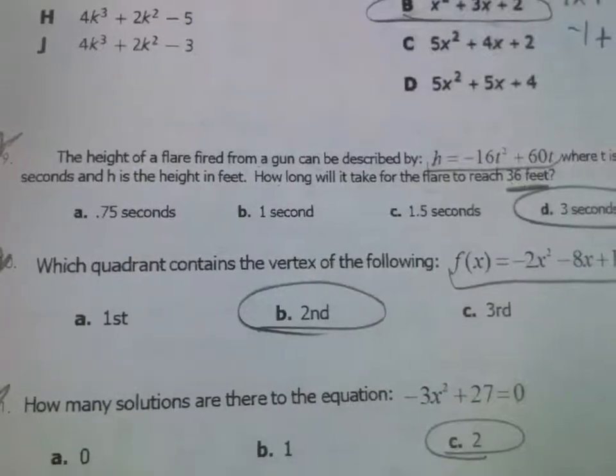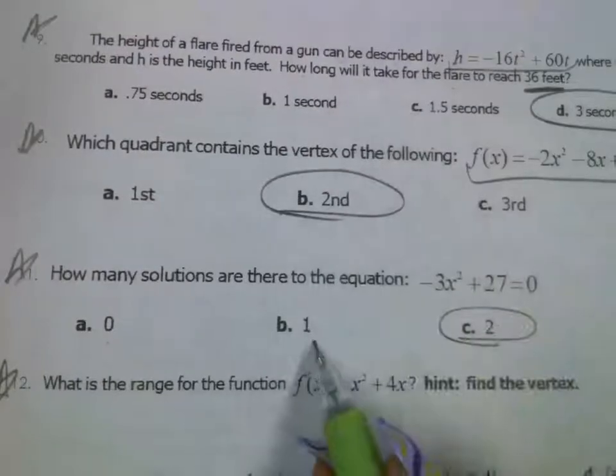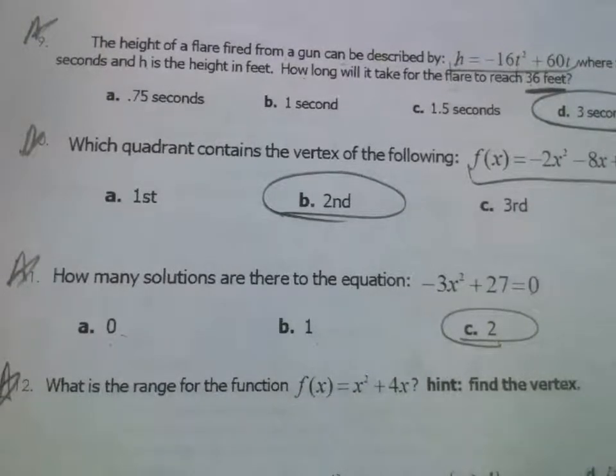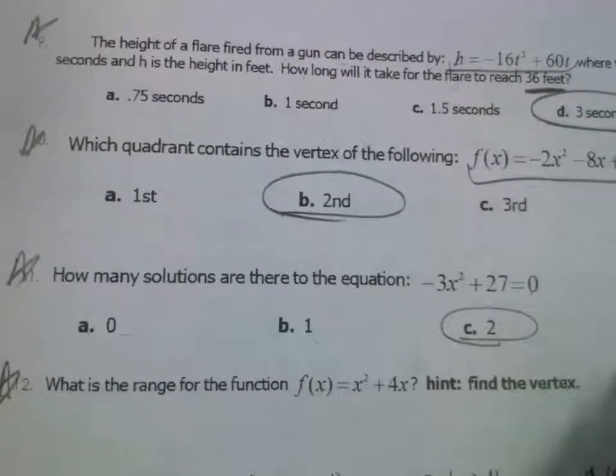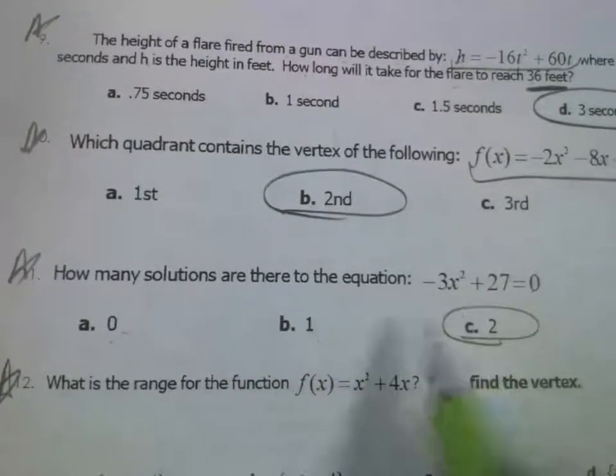It's never going to have an infinite number of solutions. It's either going to have none, it doesn't cross the x-axis, one, that means it crosses at one place, or two. It's going to be one of these answers, but it's not going to be infinitely many. That's a crazy answer, for a quadratic function, that is.